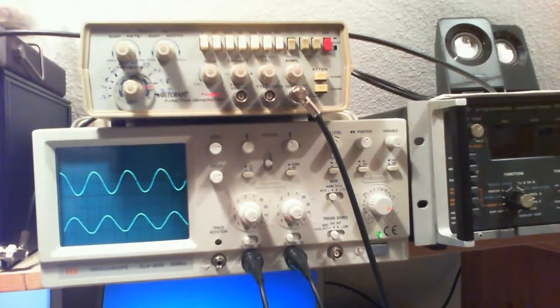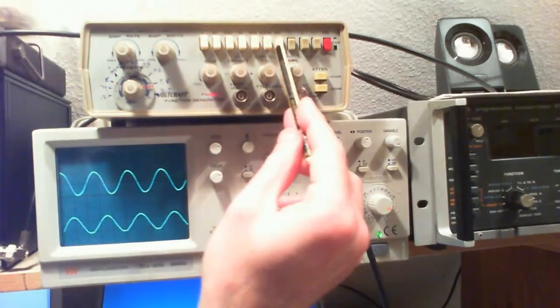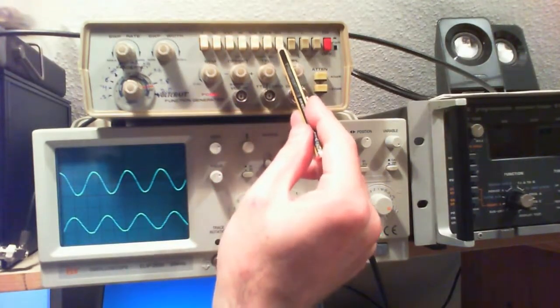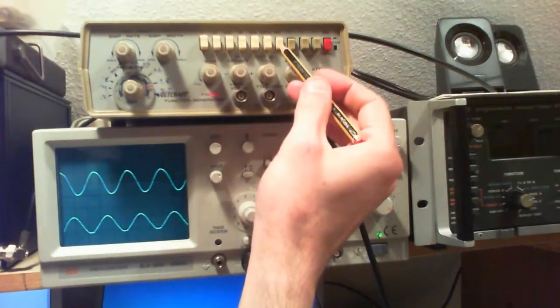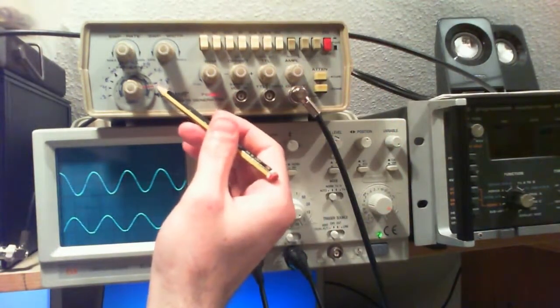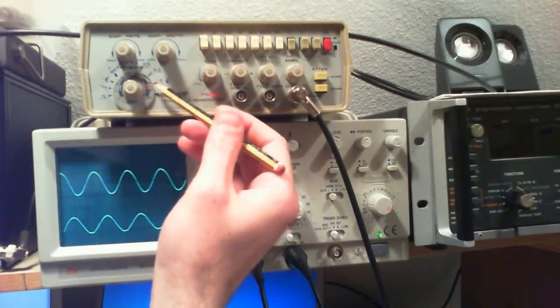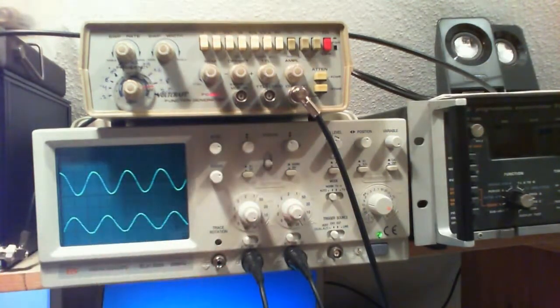That is 5.2 times 10 to the power negative 7 seconds, and if you take the reciprocal of that, it's going to be 1.9 megahertz. As you can see here, my signal generator is set to 1 meg multiplier, and then I'm past 1.8, so the frequency that we calculated is right.